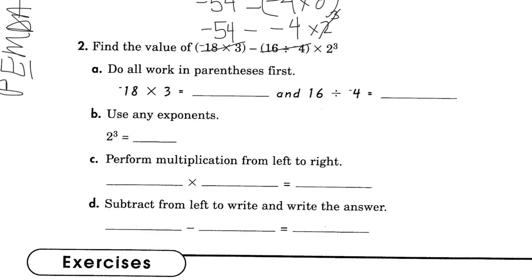So we're going to do the parentheses first. So negative 18 times 3 is negative 54. And 16 divided by negative 4 is negative 4. Use any exponents. So 2 to the third is 8. Perform multiplication from left to right. Well, my multiplication was negative 4 times 8, which is negative 32.